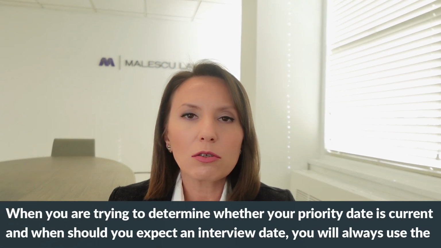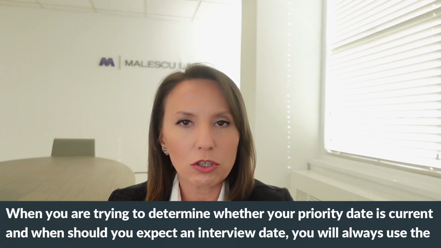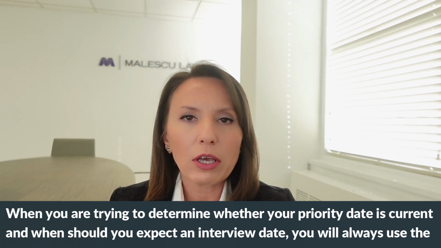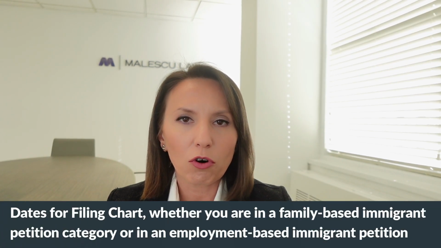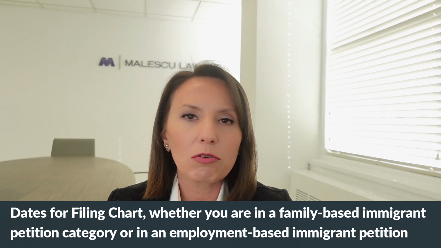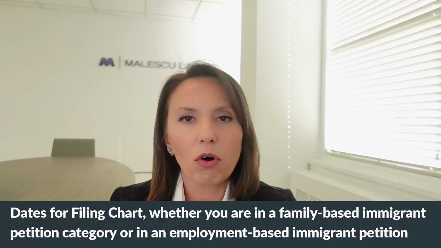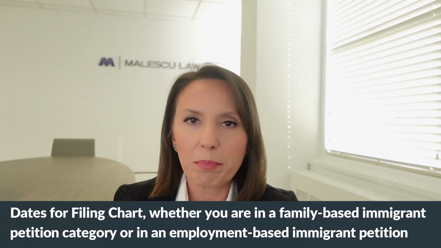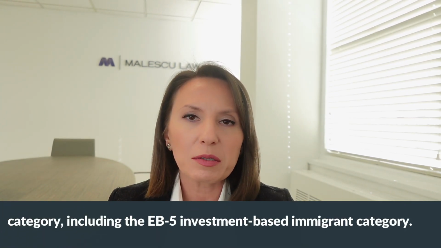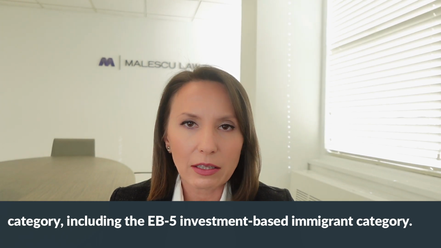When you are trying to determine whether your priority date is current and when you should expect an interview date, you will always use the dates for filing chart, whether you are in a family-based immigrant petition category or in an employment-based immigrant petition category, including the EB-5 investment-based immigrant category.